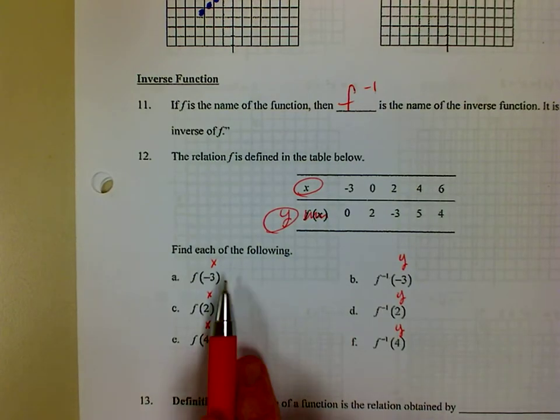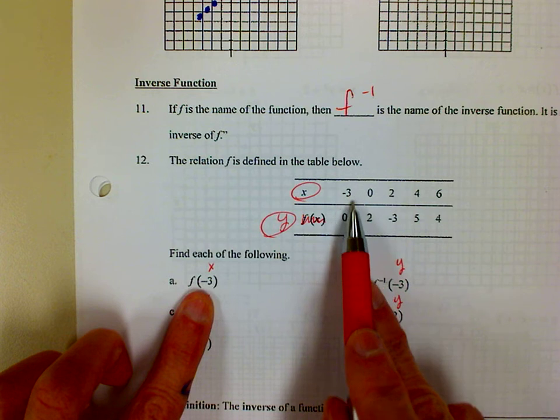So what I'm going to do is I'm going to find -3 in the x column and the y value is 0.